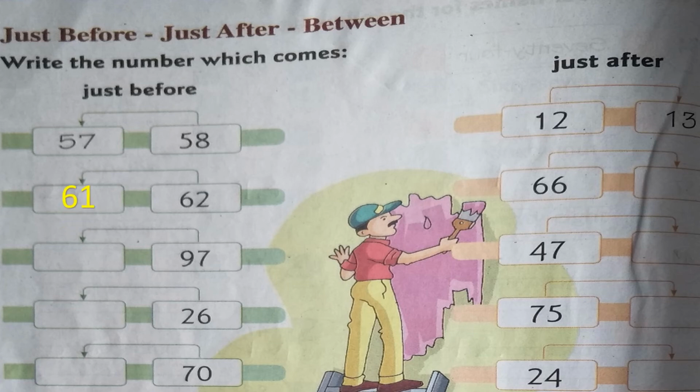Yes, 61. Before 97, it is 96. Before 26, it is 25. Before 70, yes, it is 69. Now we'll go to just after. Okay. You can see the numbers which are given on the orange line, no? We'll go there. We'll complete this and then again continue.